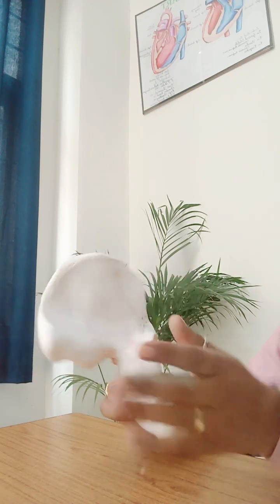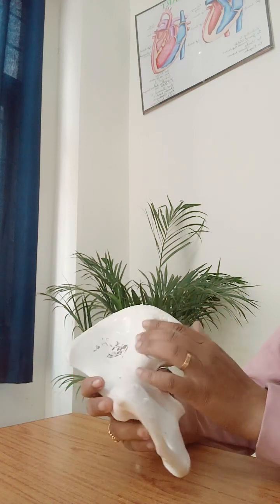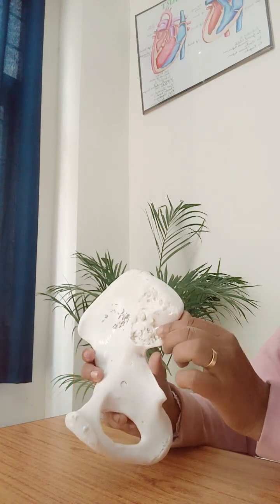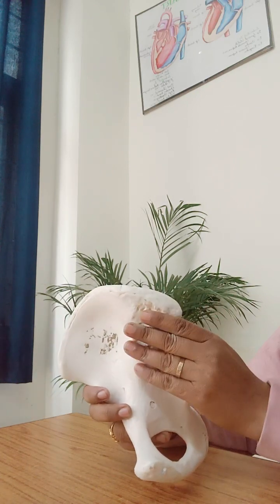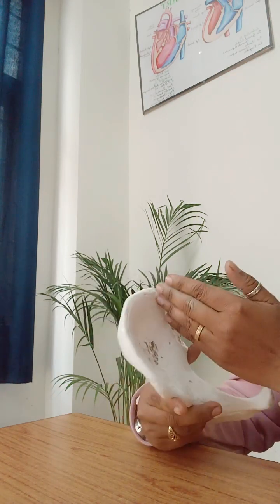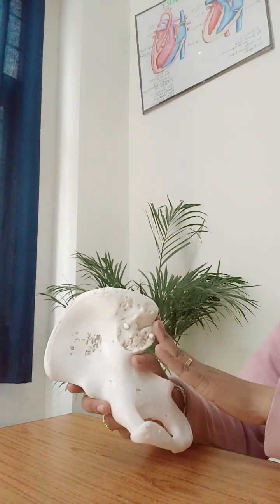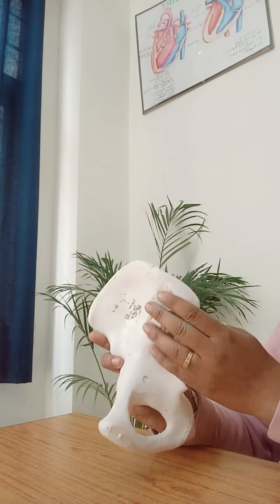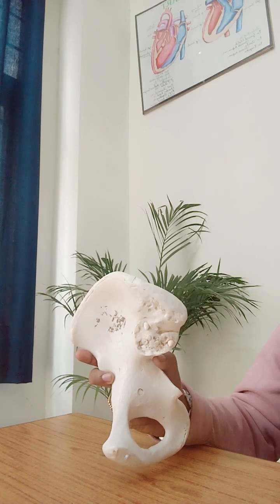Next surface is the sacropelvic surface of the ilium. It is an uneven area on the inner surface of the ilium, situated behind the medial border. This is the medial border, this is the anterior border, and this is the posterior border.